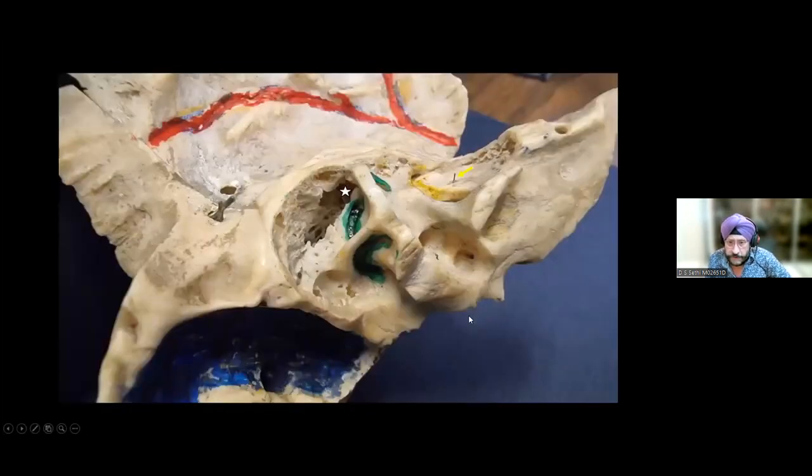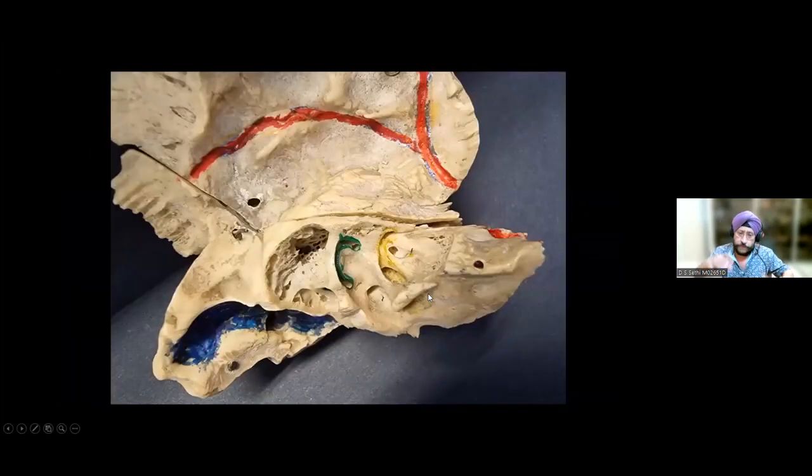No, you'll see it in the next slide here. So this is, again, the view from above. You can see the horizontal crest very nicely. This is the horizontal crest. This would be the labyrinthine part of the facial nerve. The geniculate ganglion will be here. The facial nerve will turn posteriorly here, going towards the mastoid.